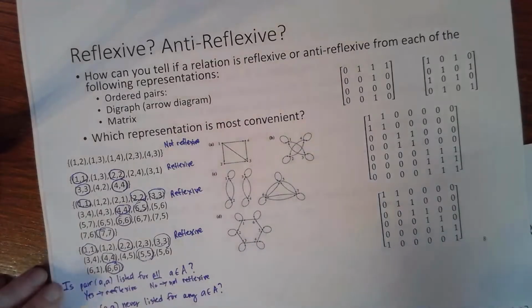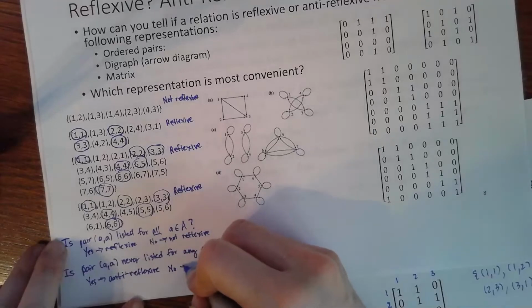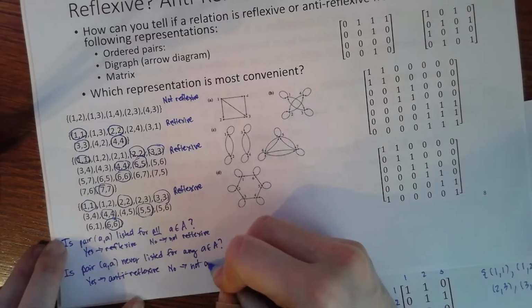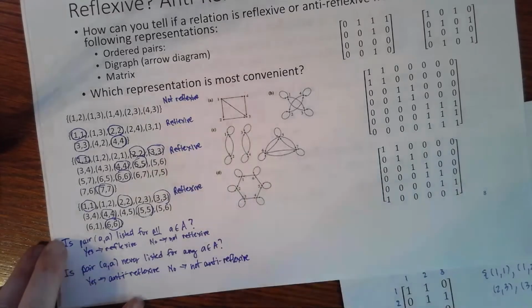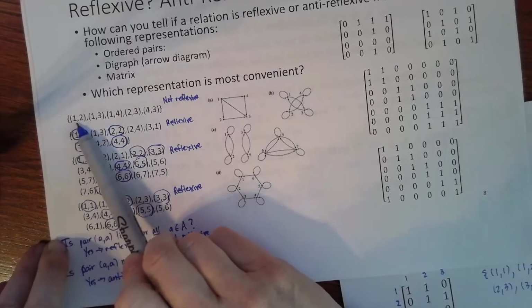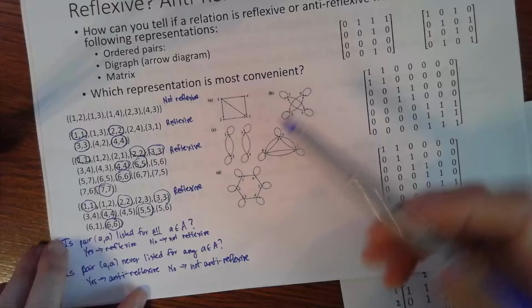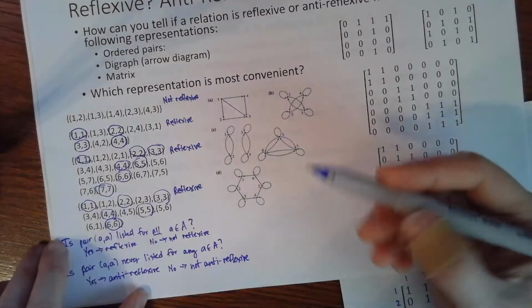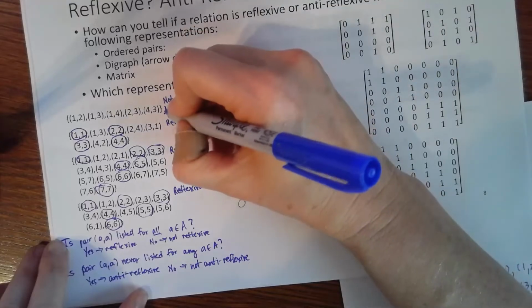But if sometimes they are listed and sometimes they're not listed, then it would be not anti-reflexive. Okay, so this one I never get a single time where I don't have a 1, 1, I don't have a 2, 2, I don't have a 3, 3, I don't have a 4, 4. I never have a pair where both the first and the second are the same. And so this one would be anti-reflexive.